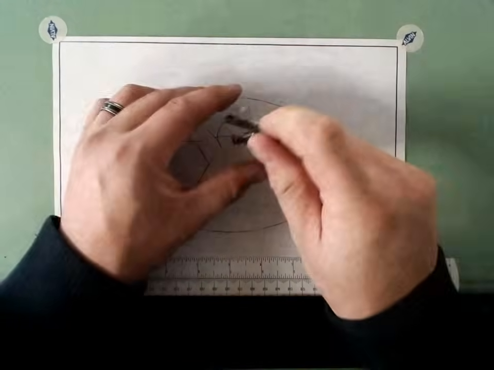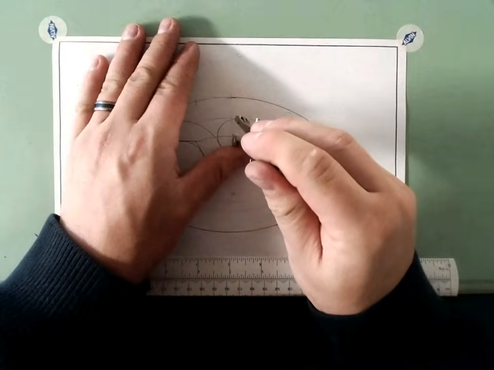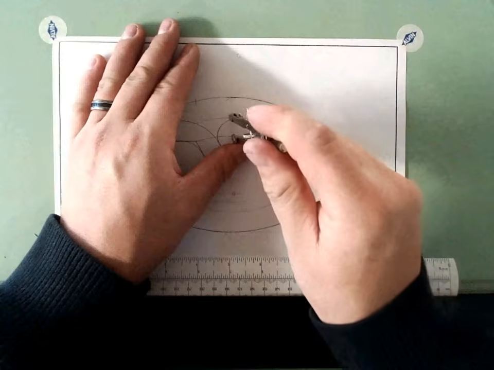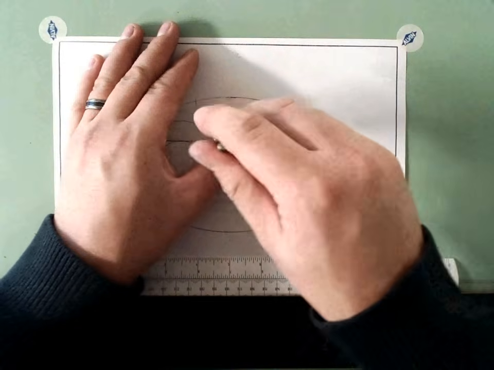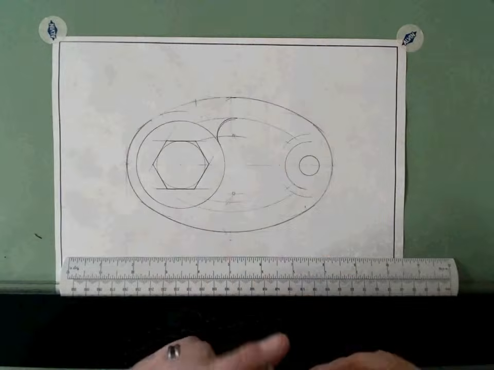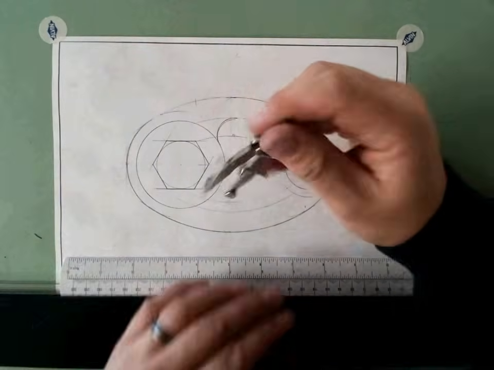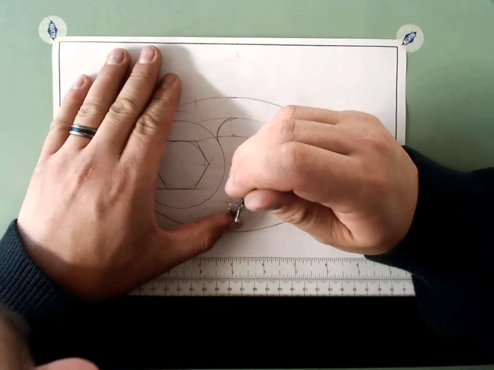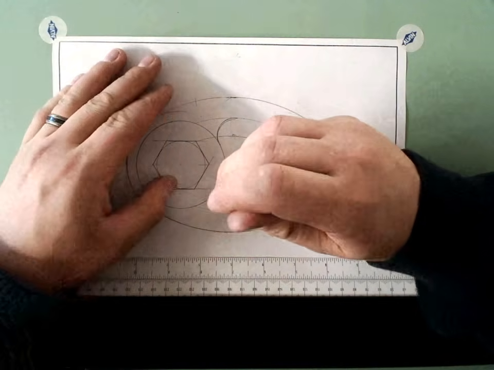Bingo bango, there's my center. Oh, got a little off there. So my radius got a little off. Bingo bango. There it is. Okay. Now we're going to come over here.